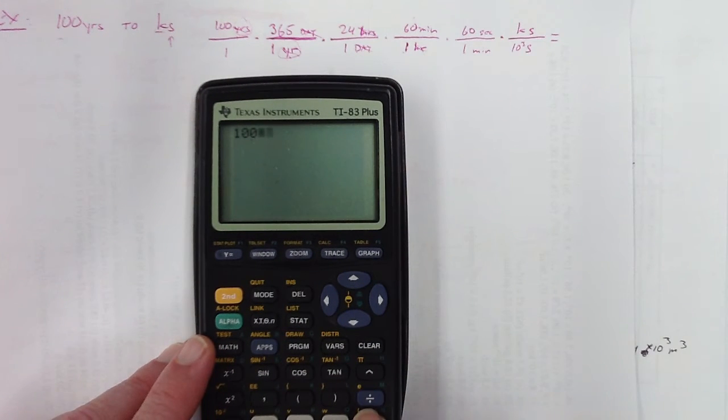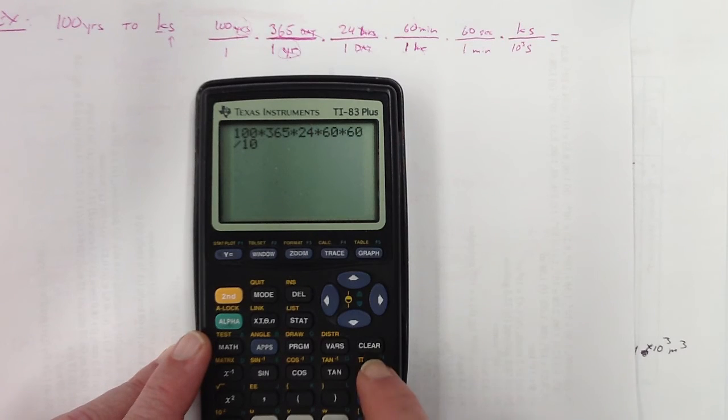100 times 365. Should I hit enter here? No. If you're one of these people who likes to hit enter after every single calculation, let's go ahead and knock that habit in the head and stop doing that. Put the whole thing in. You paid for this fancy calculator, or stole it from the school or something, so let's use it to its full potential. 10 to the third.